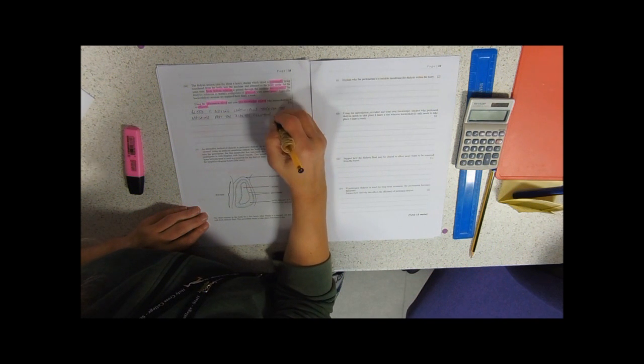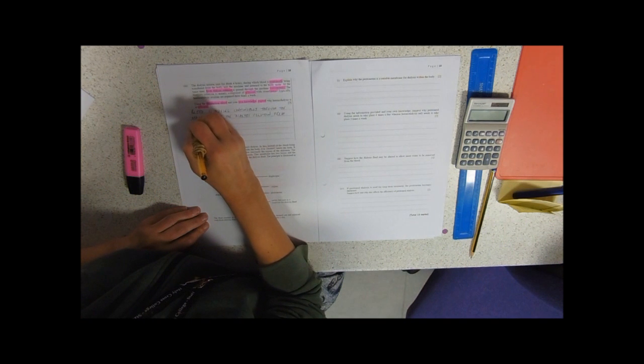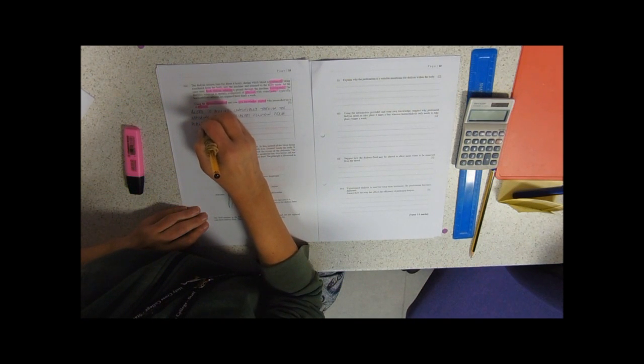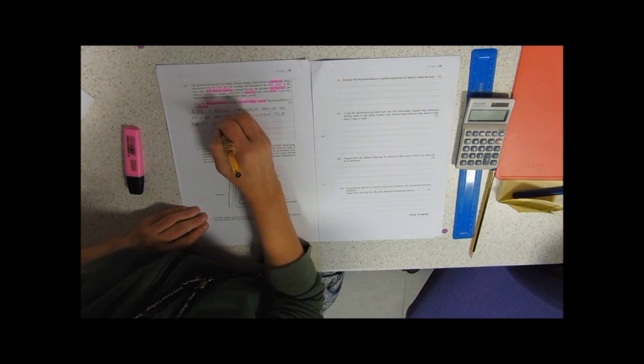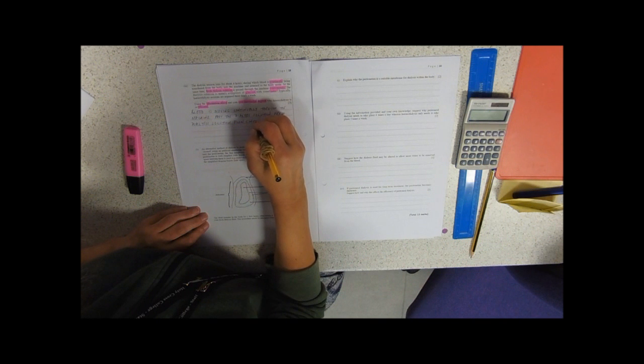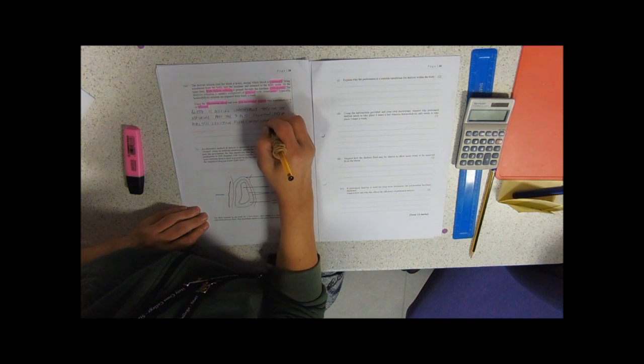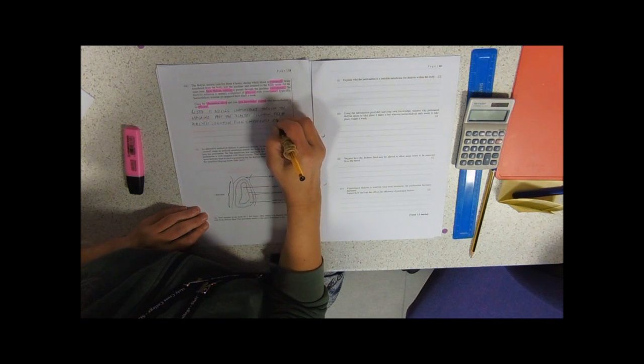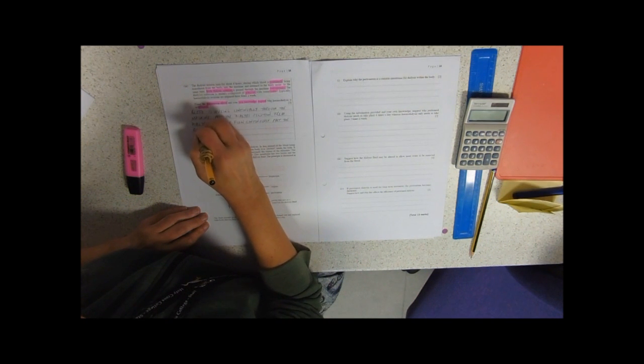And then we've got fresh dialysis solution flows continuously past the blood.